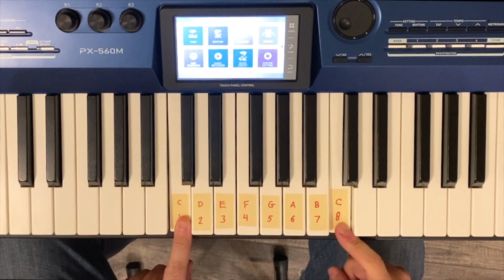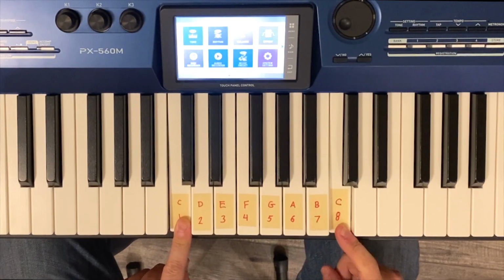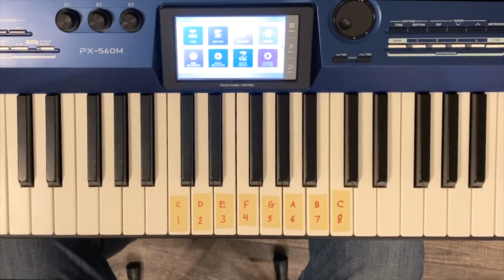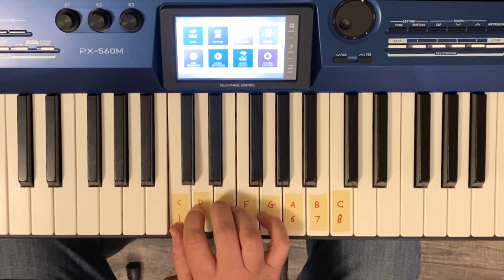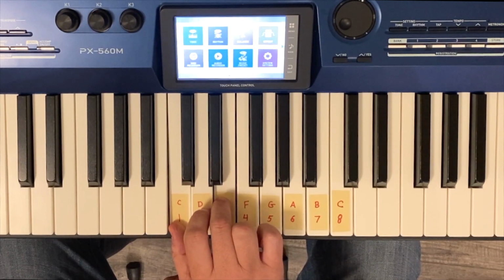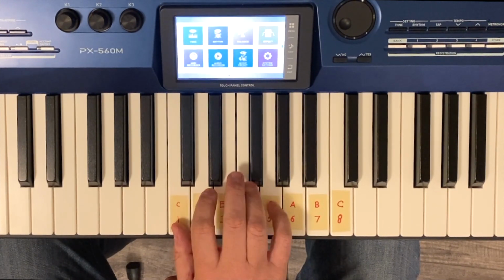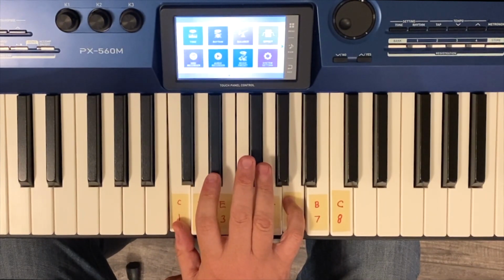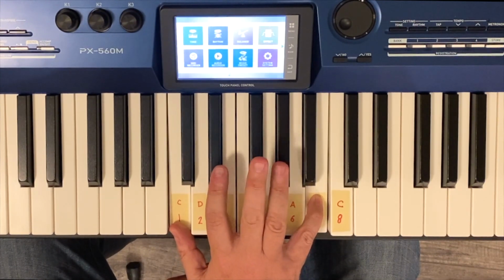It's also called a unison because they are the same note, even though they're spread apart. So it's called a unison or an octave, you know. Let's hear them one more time. Second, third, fourth, there's a fifth, sixth, seventh, and octave.